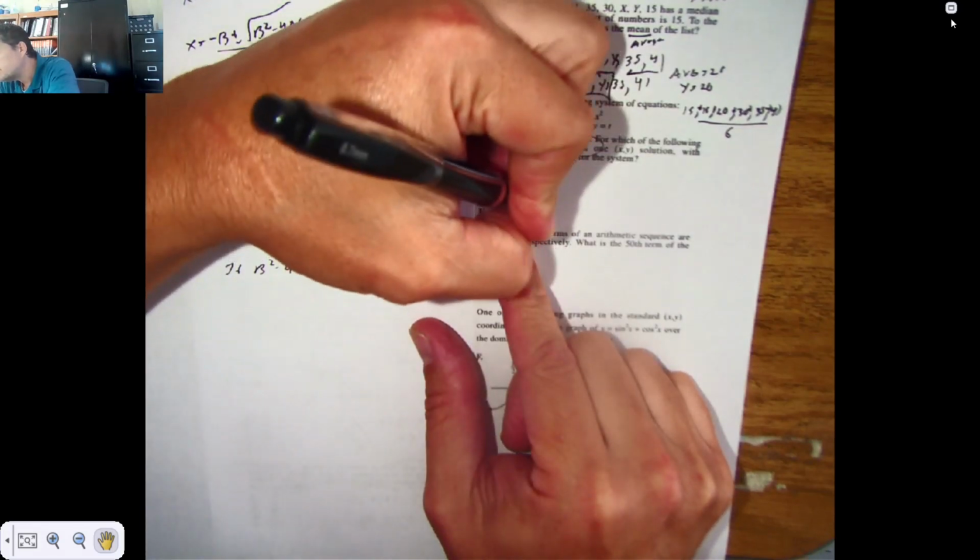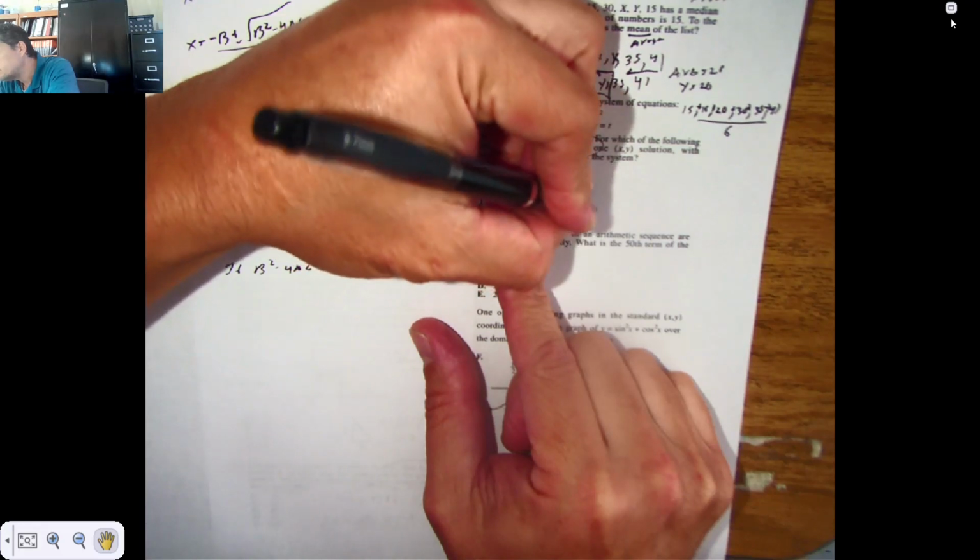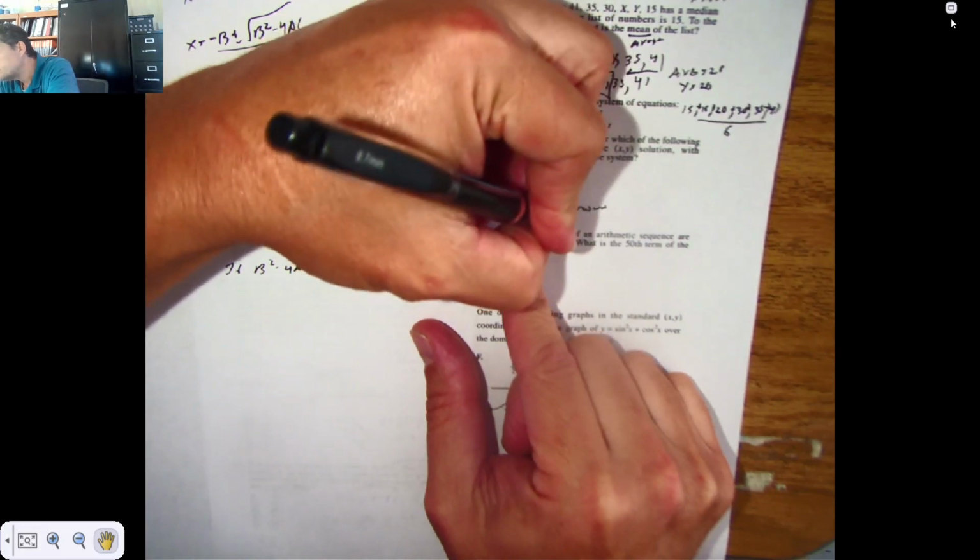These guys right here, they represent imaginary solutions.